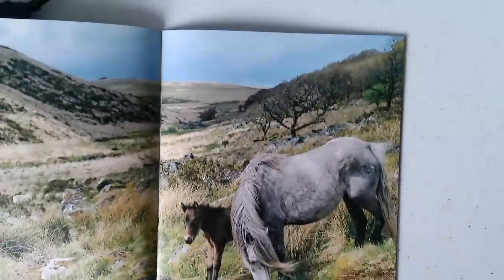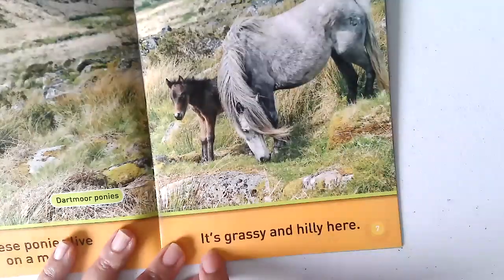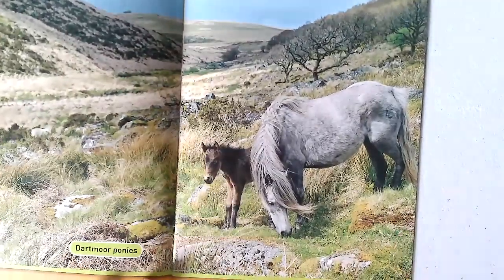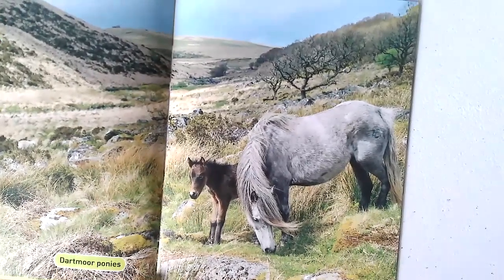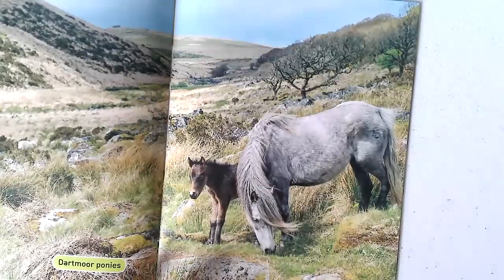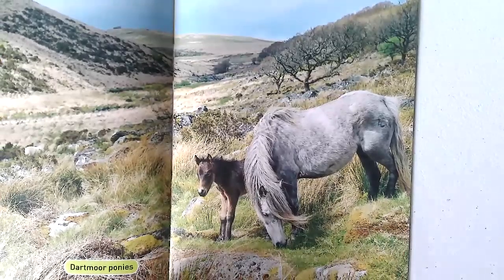Excellent, excellent. So here, let me see, it says it's grassy and hilly here. Oh yes, we definitely see the hills. Here are the hills, and here's the grass. Excellent. And we see the horses just eating the grass, and they just seem to be enjoying life. They definitely seem to be enjoying life.